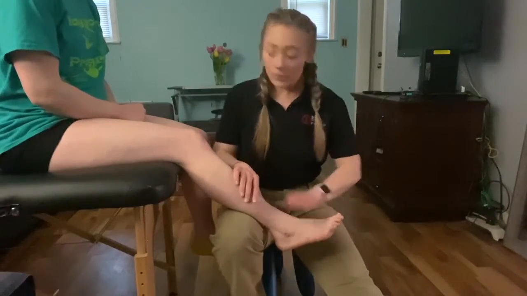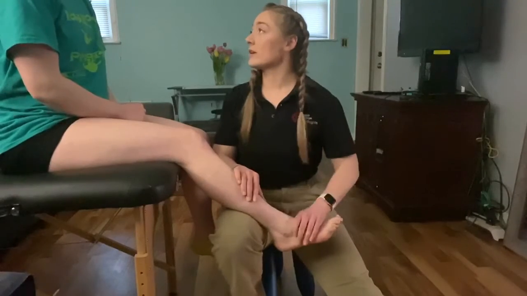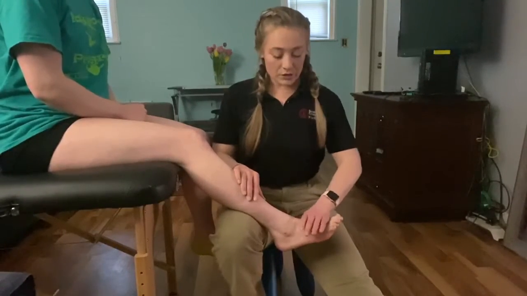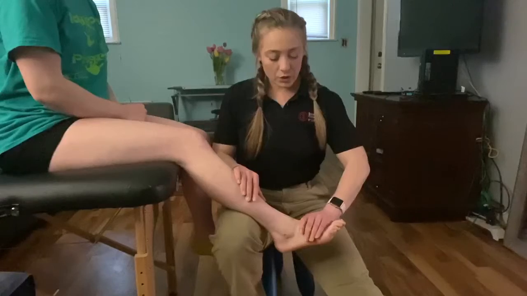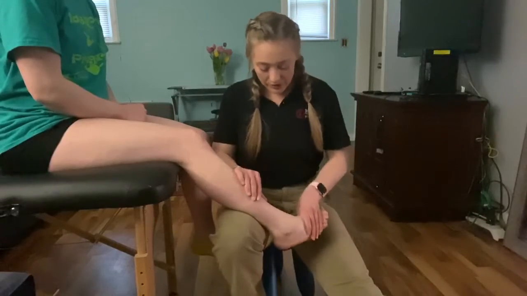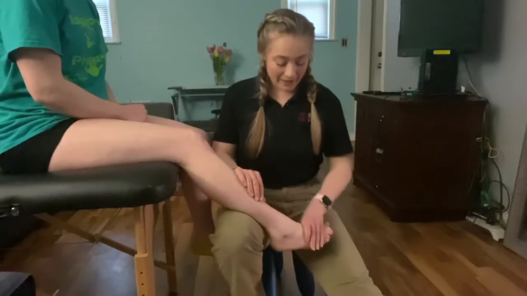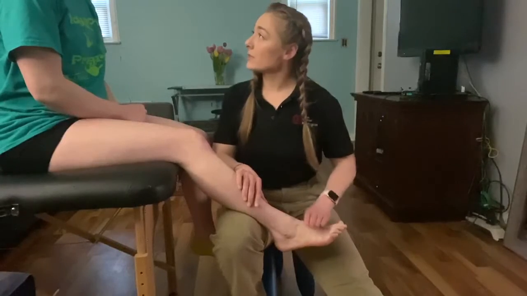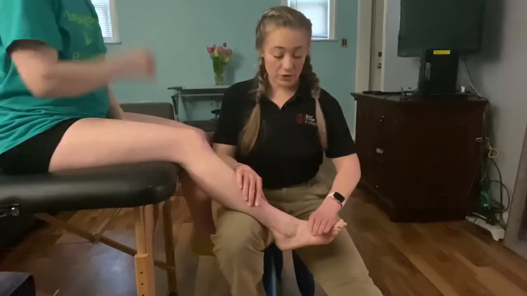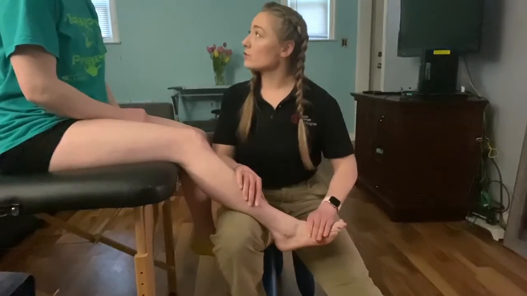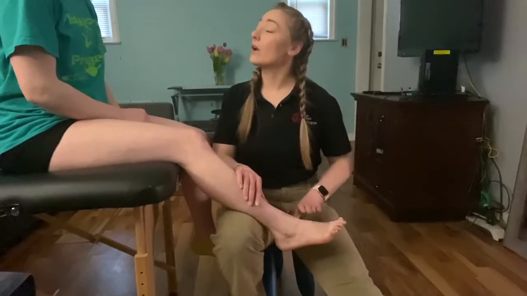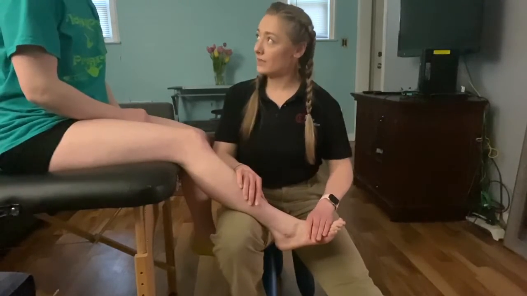So we are going to work on an exercise right from here to strengthen that exact motion. So I want you to move your foot up and in just like before and then back down, but I want you to move it against the pressure of my hand. So when you're coming up, I'm going to be trying to stop you, and then when you go back down, I want you to go as slowly as possible, okay?